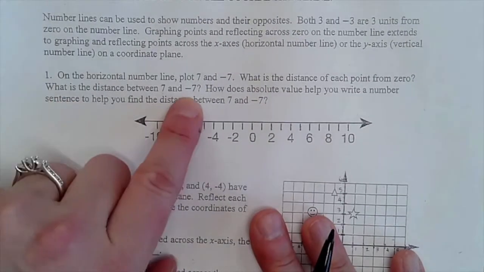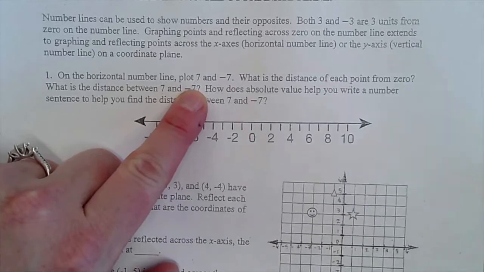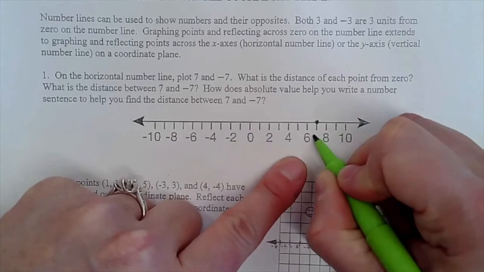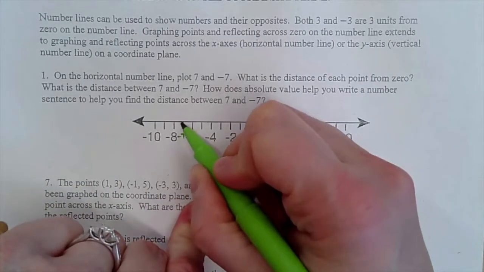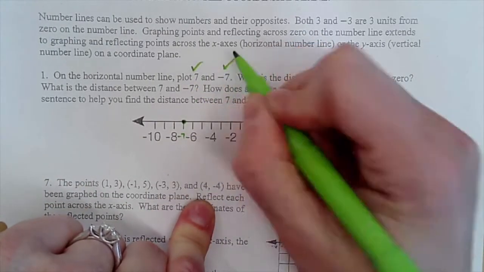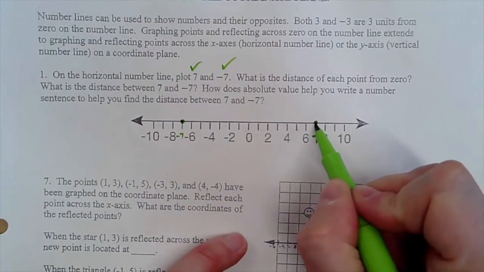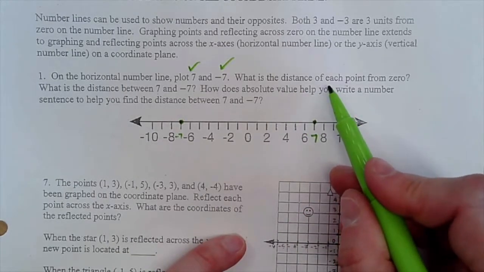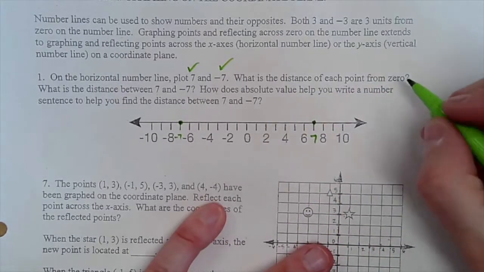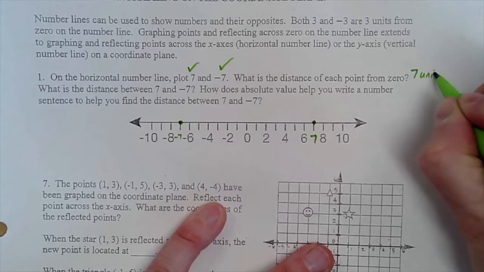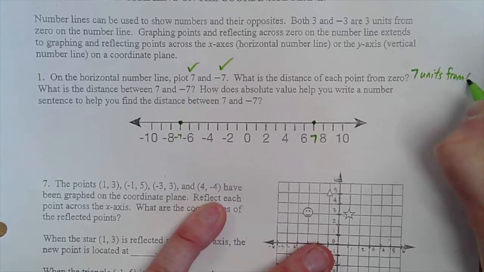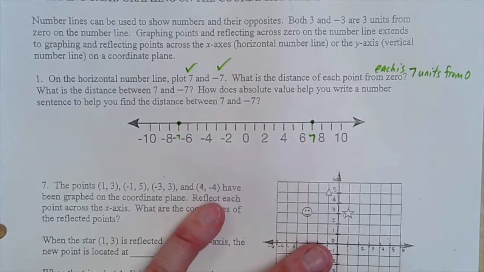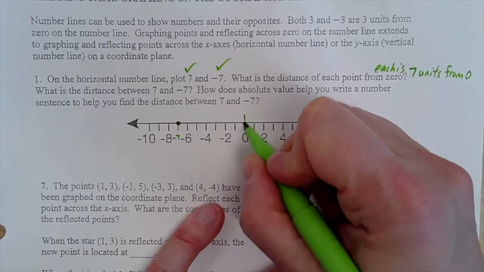On the horizontal number line, they want you to plot 7 and -7. So if you look here, here's horizontal, plotting 7 would be right here, -7 would be right there. Plot 7 and -7. Once you've done that, look at your dots. Did you plot them? Check. What is the distance of each point from 0? Each one would be 7 units from 0. So each is 7 units from 0. This one's 7 from 0, and this one's 7 from 0.